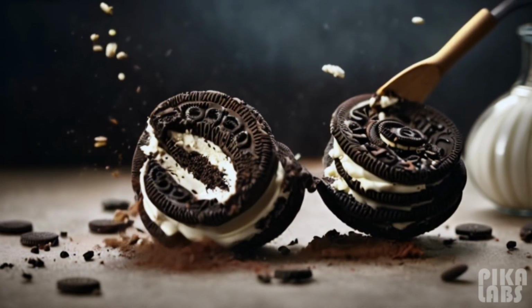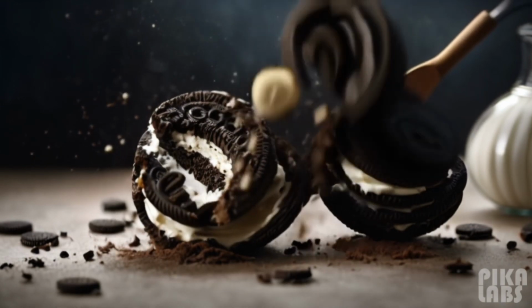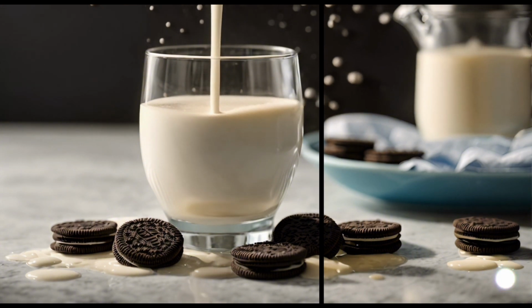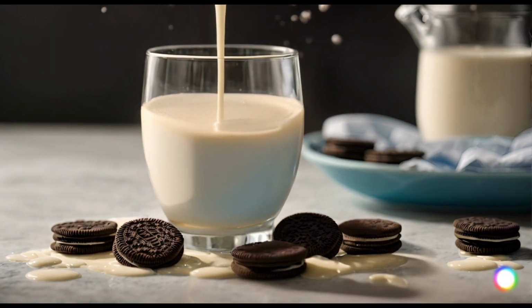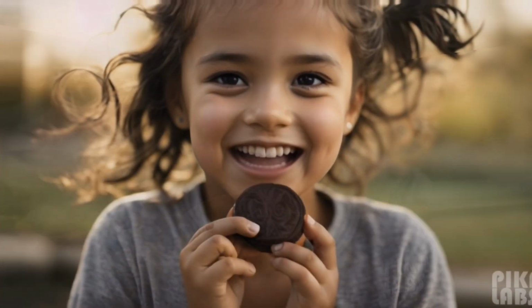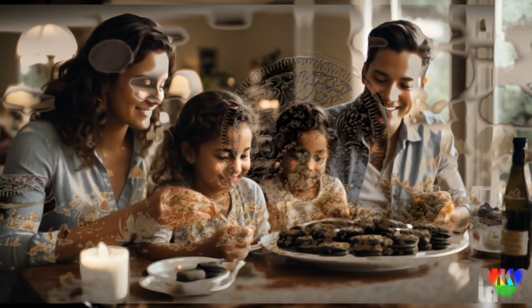Twist and dunk, you're the perfect little treat. In your delicious world, we find something sweet. Oreo, Oreo, you're the best by far. With every single bite, you're the shining star. Whether you're a kid or a grown-up, Oreo is the perfect treat for every moment.